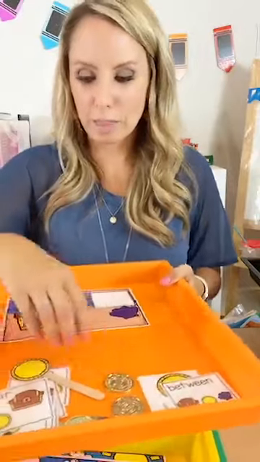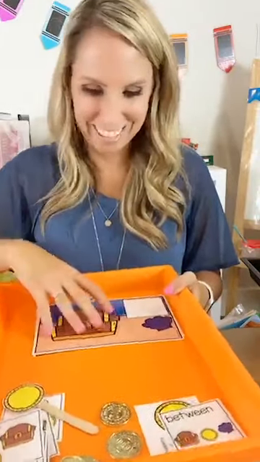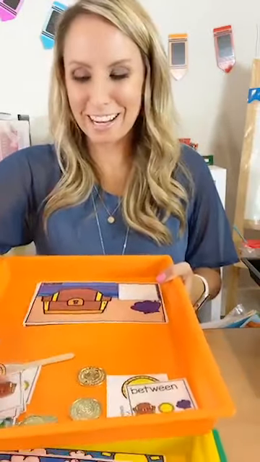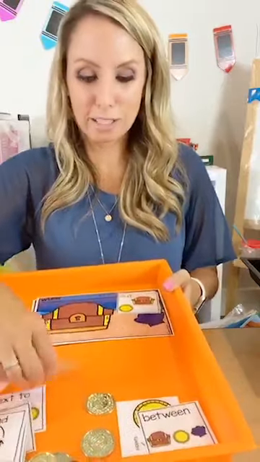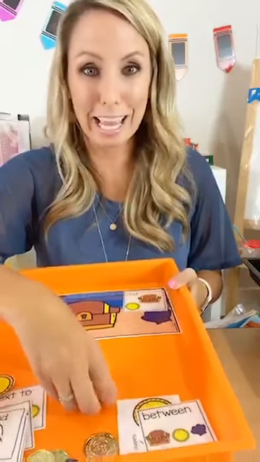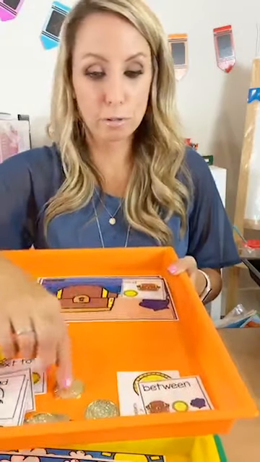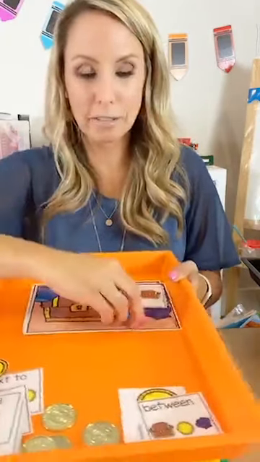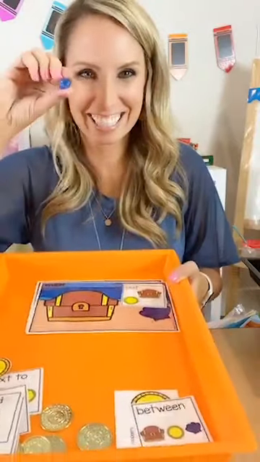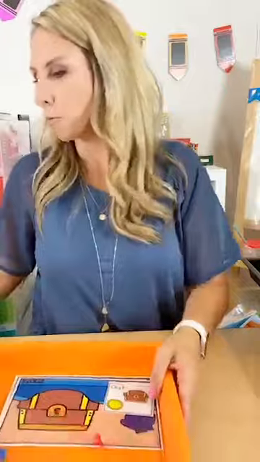And then this one is treasure. So this one, they would make it out of the treasure, or you could use, again, a manipulative. So you pick what you want to use. You can use like coins, you can use like a little piece of treasure, whatever your teacher heart desires.